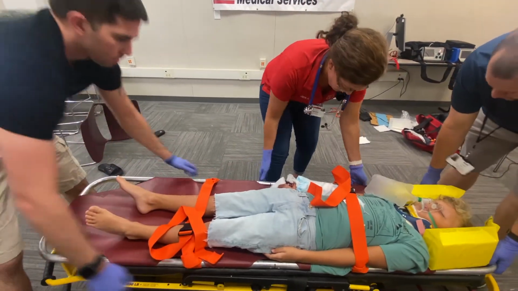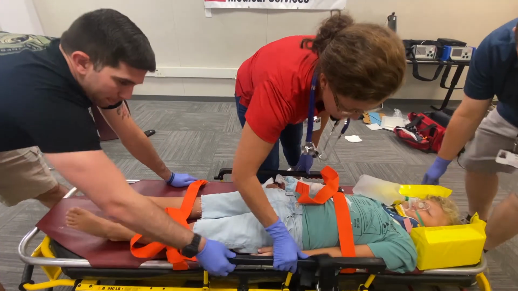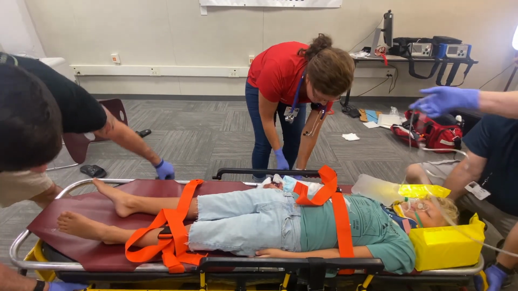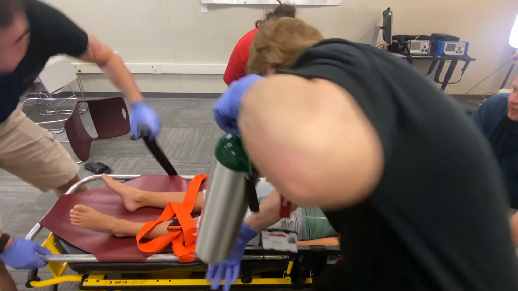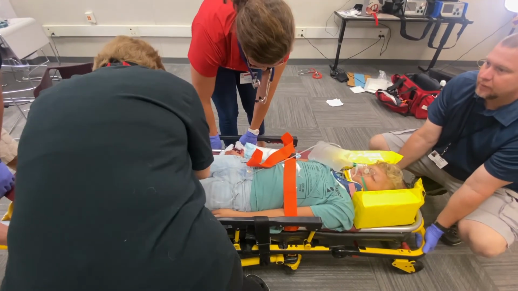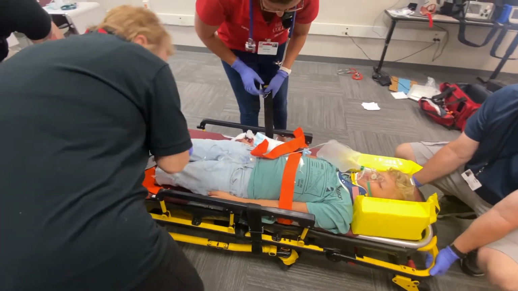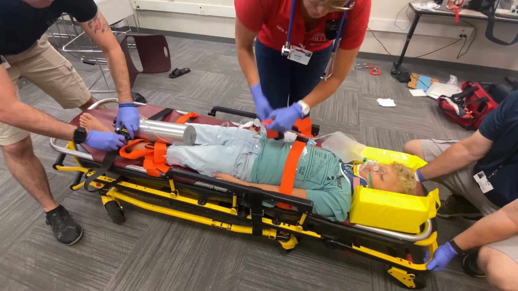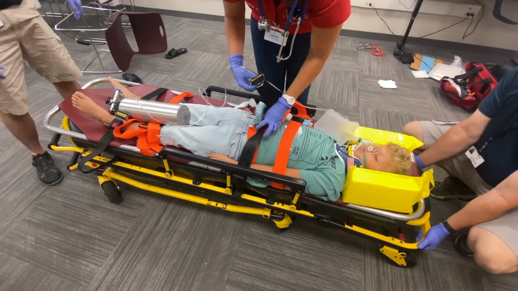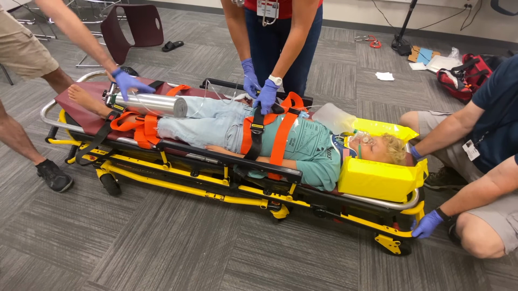Secure the patient to the gurney. Okay. We're going to load and go to the nearest facility. Most appropriate for this patient is going to be Kern Medical because of the trauma. If there were no trauma activation, we could go to Memorial, the pediatric center here in town.